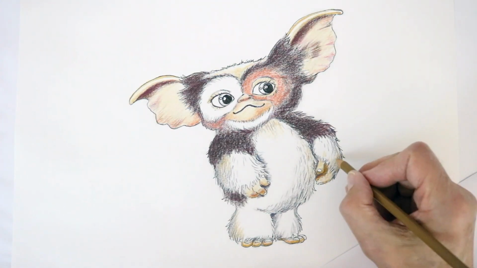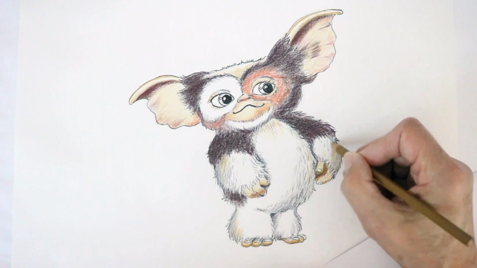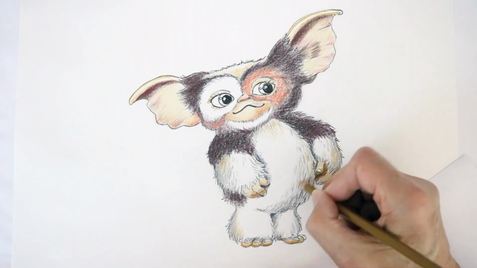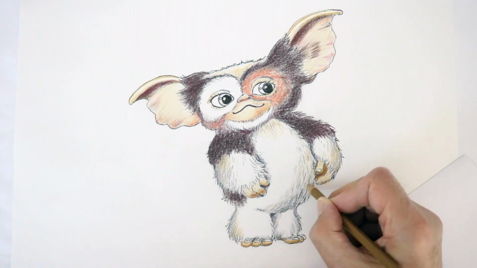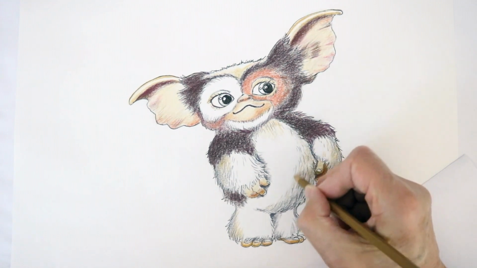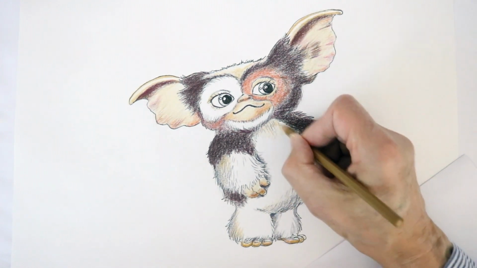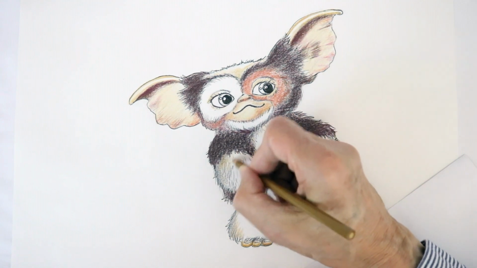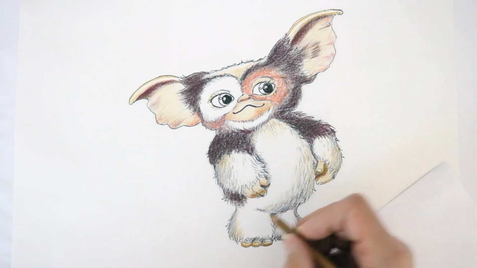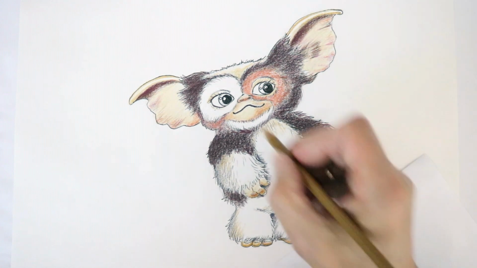Okay, I've done the grey, and I'm now putting some of the yellow ochre through the grey, because that's the kind of feeling you get from looking at pictures of Gizmo. You get that sense of this kind of slightly yellowy colour coming through like that. Okay.